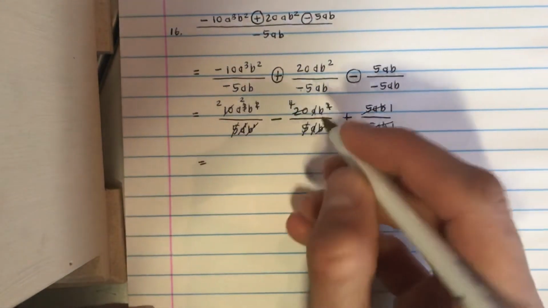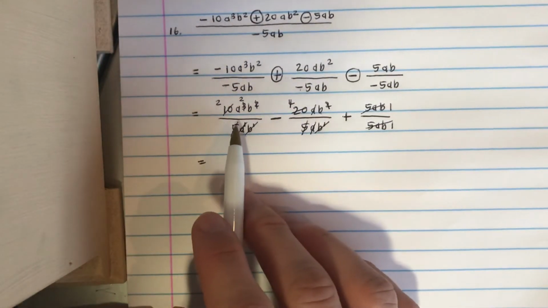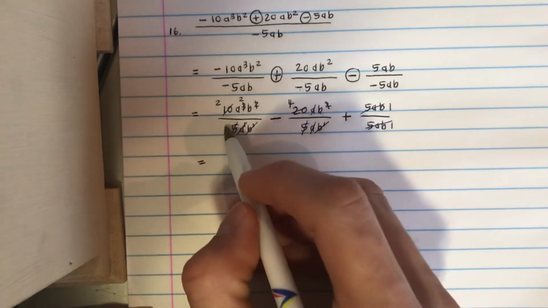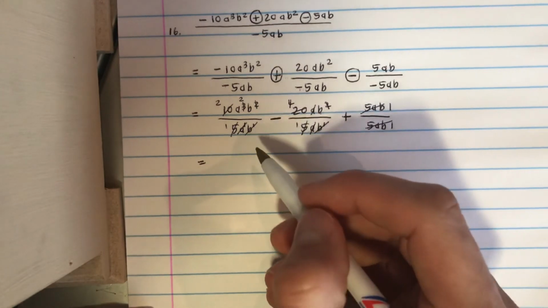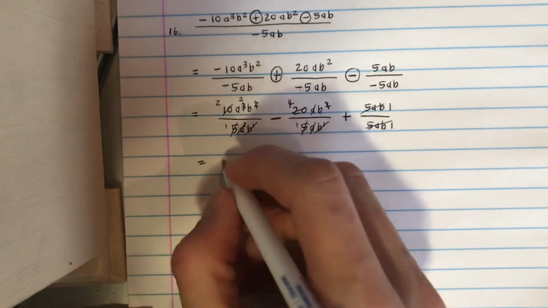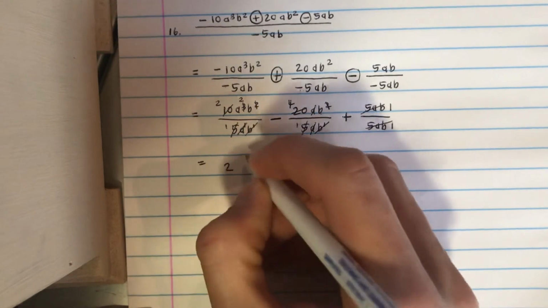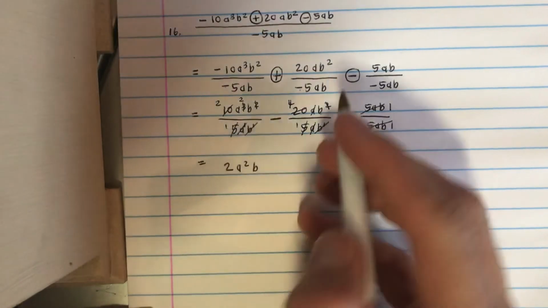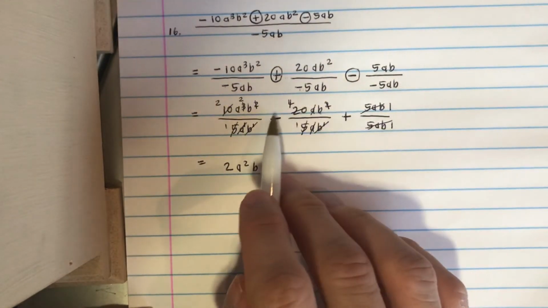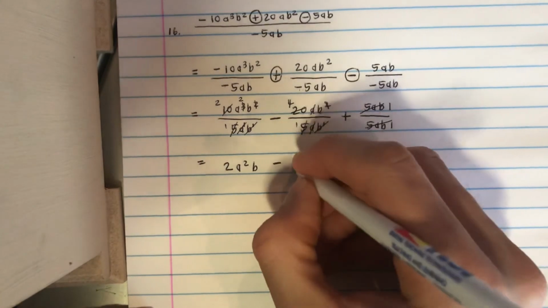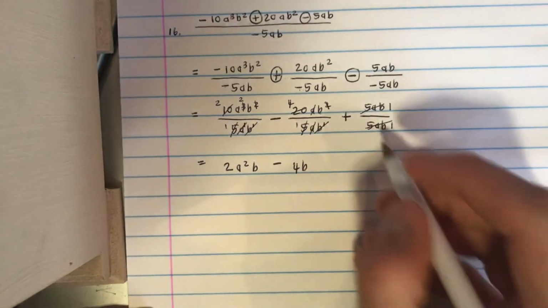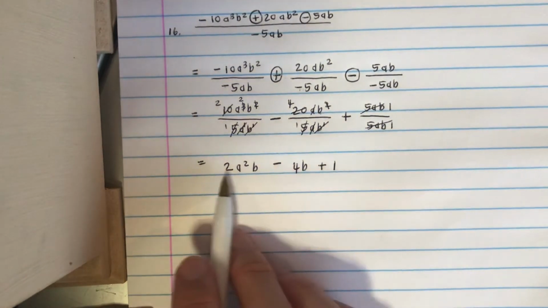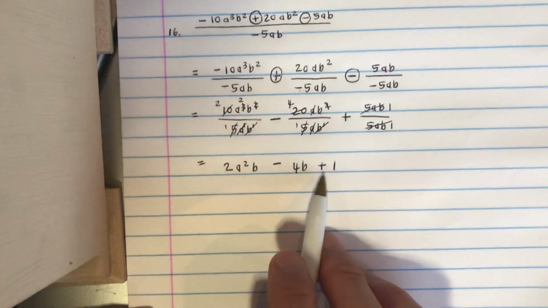Okay, so then we are not left with any fractions because there's nothing left in the denominators. Can you see that? Except 1. But if you divide something by 1, you don't have to write it as a fraction. So we're just going to say it's going to be 2a squared b, because that's what's left of the first fraction. Then we subtract, and we have 4b. That's the only thing that's left from the second fraction. And then we plus 1, because that amounts to 1. There's no like terms there, so you can't simplify it. So that is your final answer.